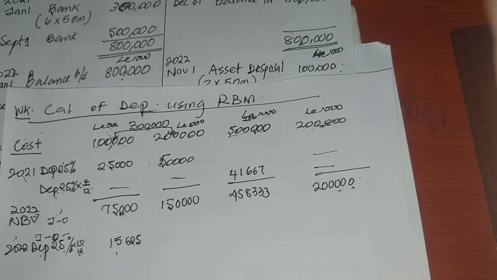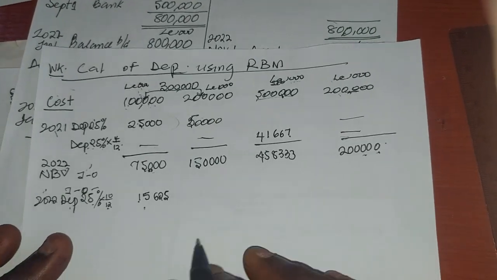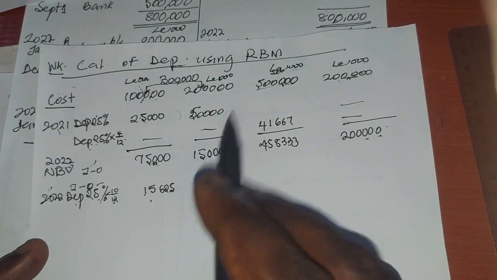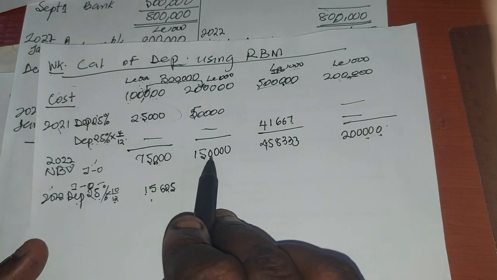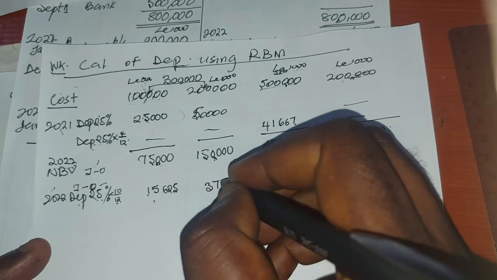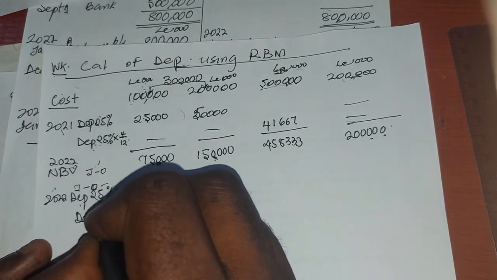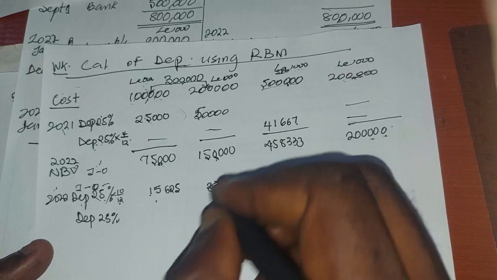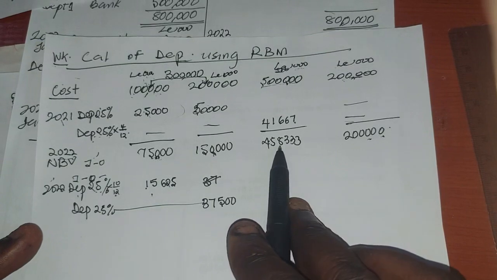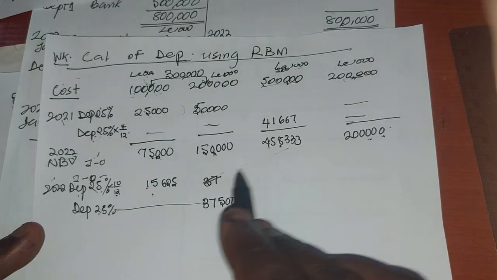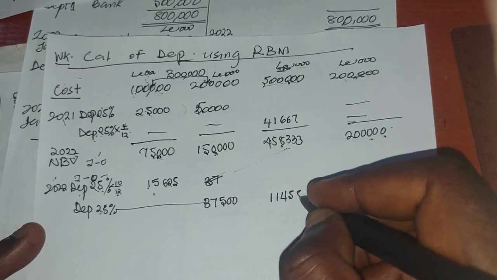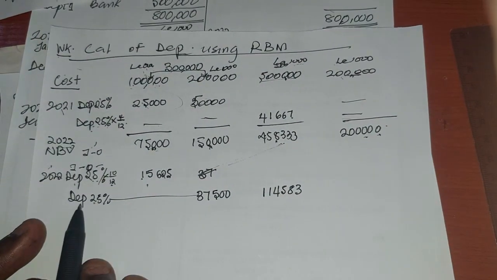On reducing balance method, all right, class. Now for this, you calculate full depreciation, which is 25% on the balance, and that will give you 37,500. Of course, you also calculate full depreciation for this, which is 114,583.